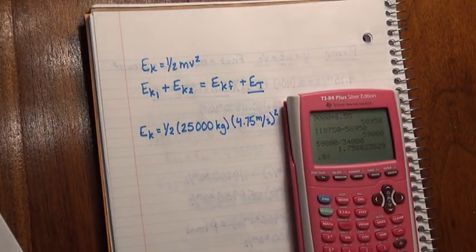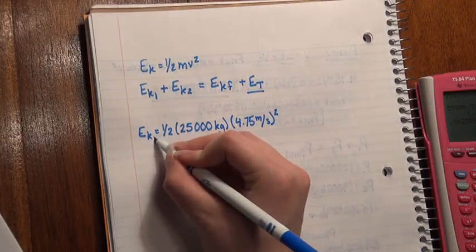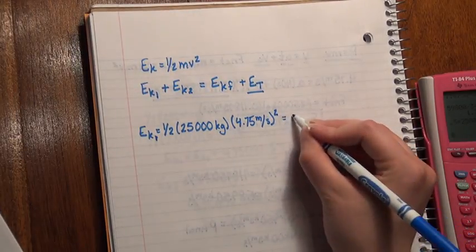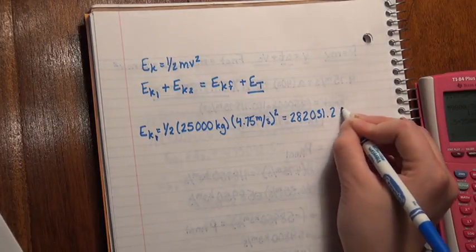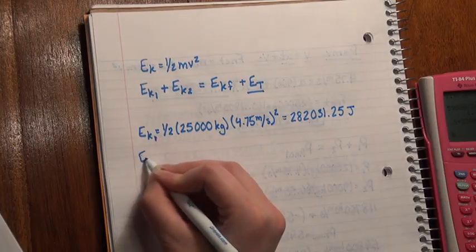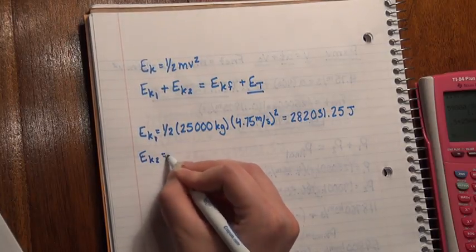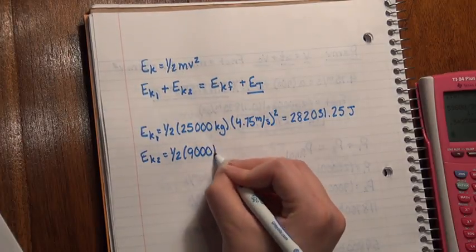Plugging that into our calculator, we have that EK1, that should be 1 there, is equal to 282,031.25 joules.